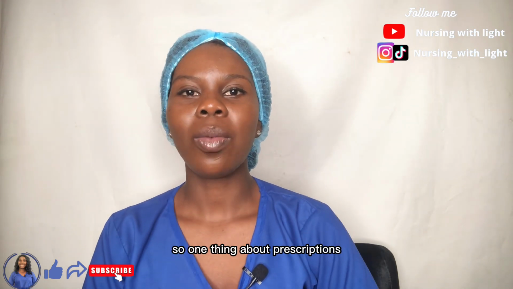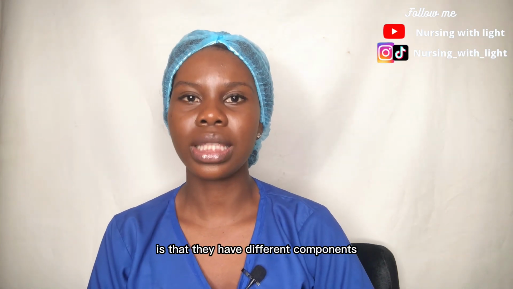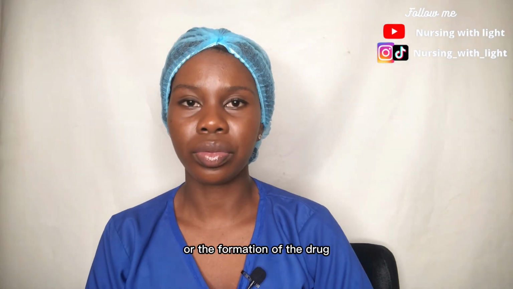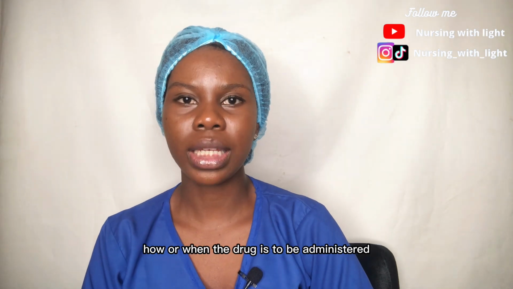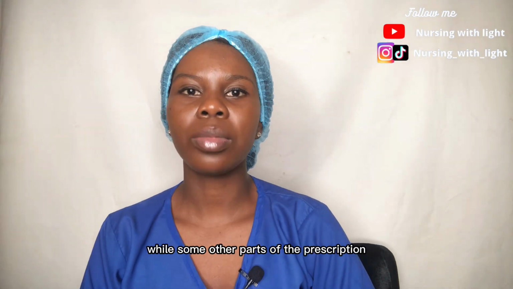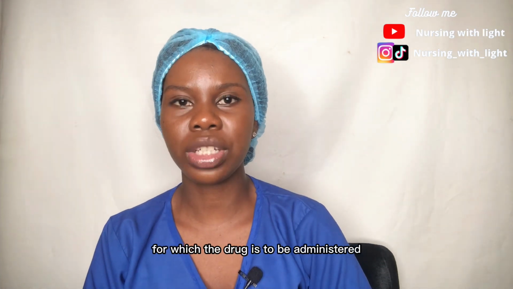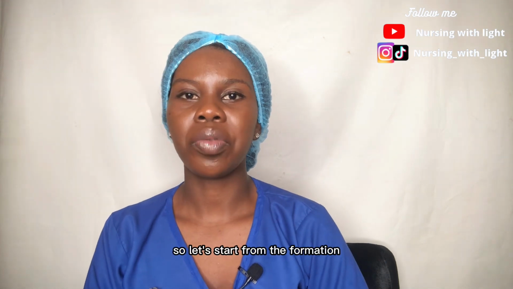Alright, so one thing about prescriptions is that they have different components. Some part of the prescription is going to tell you the type or the formation of the drug. Some part is going to tell you how or when the drug is to be administered, while some other part is also going to tell you the duration for which the drug is to be administered. So let's start from the formation.